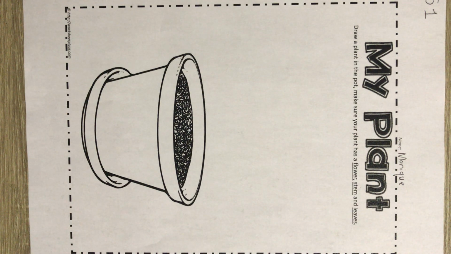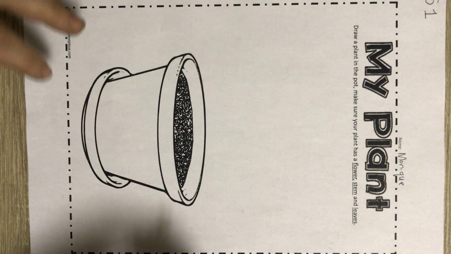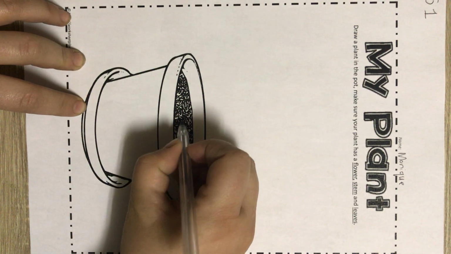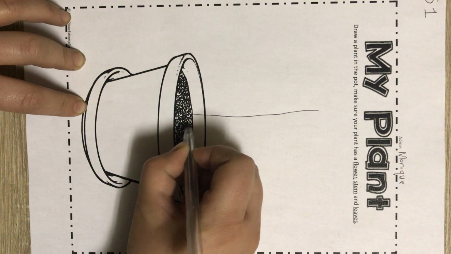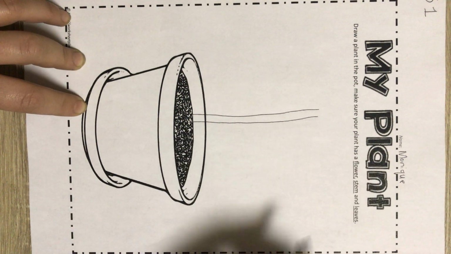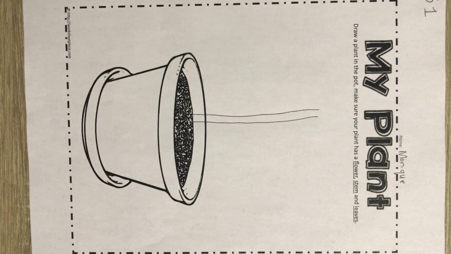Then comes the first thing that you should draw, the stem of the plant. So, draw a stem. Okay? Draw the stem of your plant.